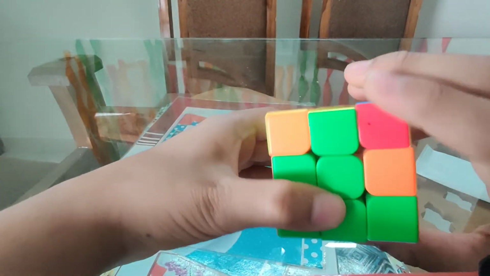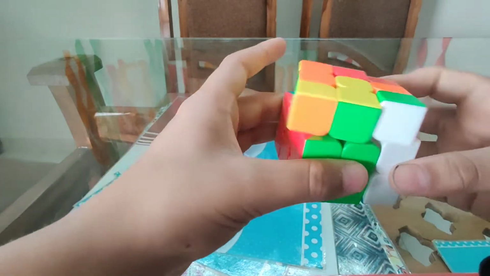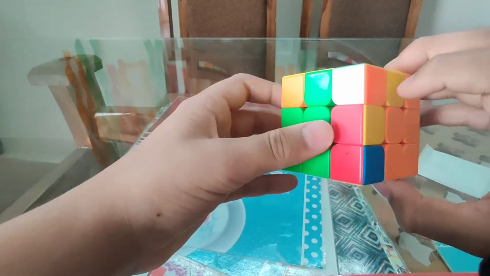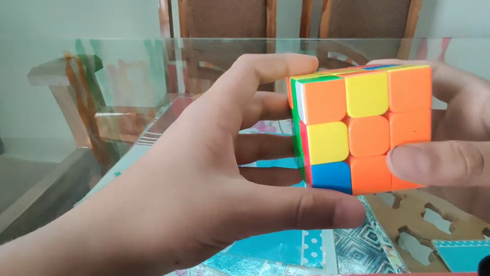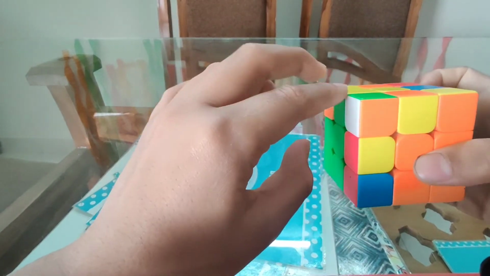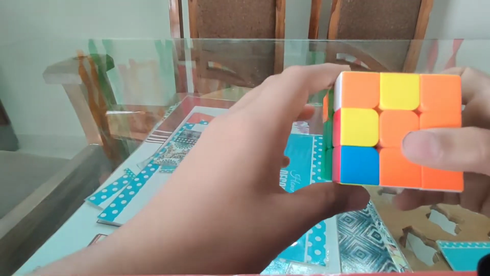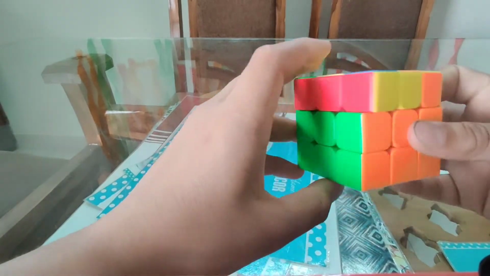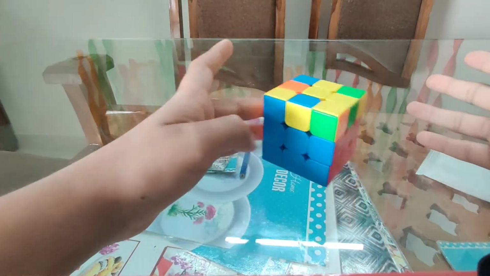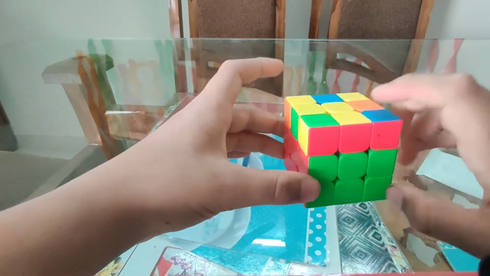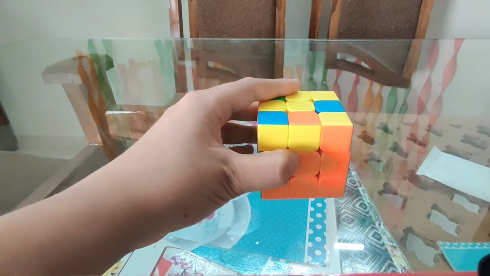I'm holding green. We have to put it on the right side, so I'll do the right algorithm. Now first I did green, so now I'll hold orange. The white piece is on the left side, so I'll do the left algorithm now. So now we have the second row solved.